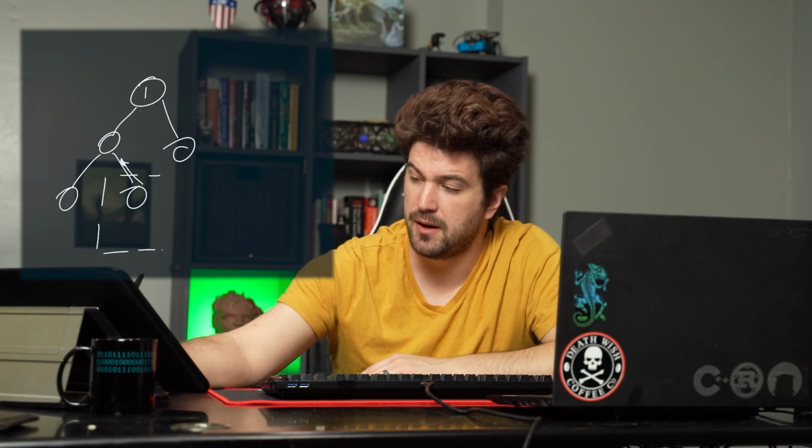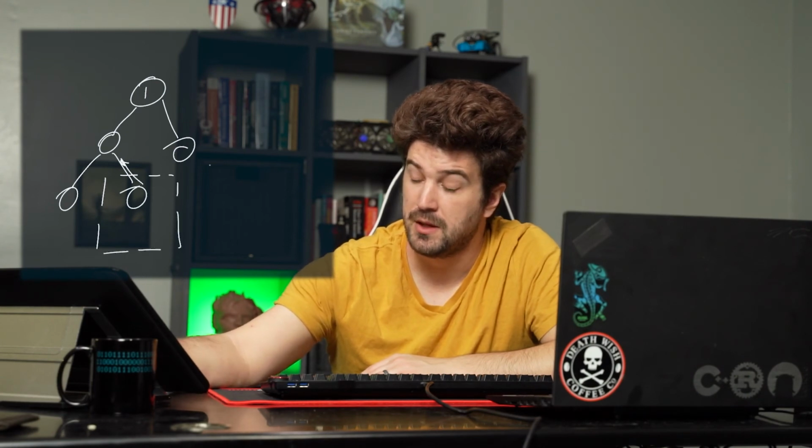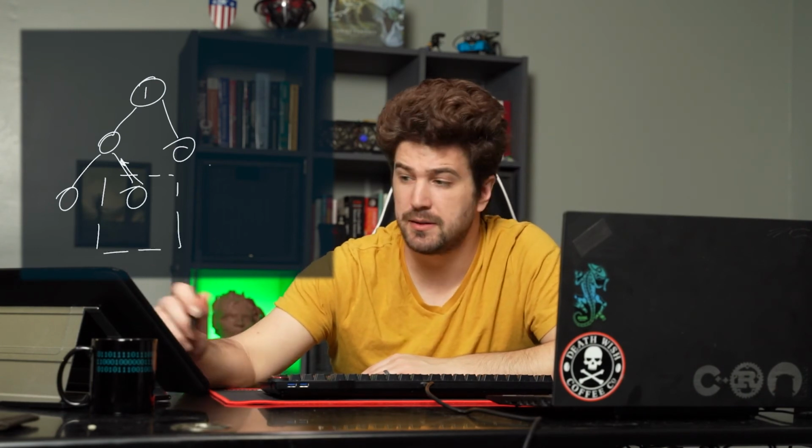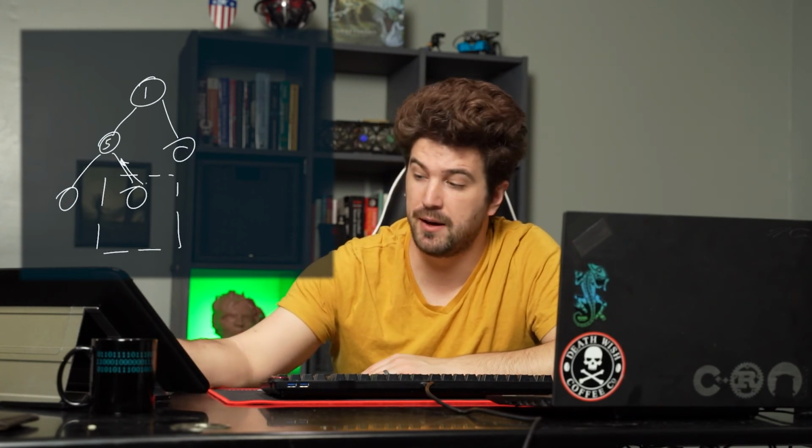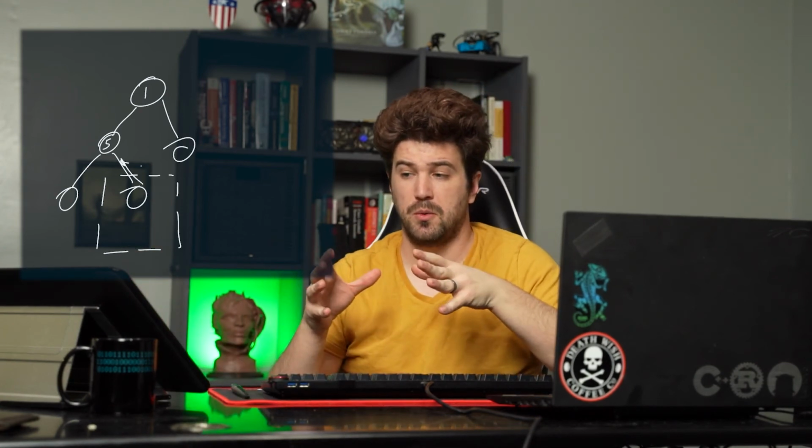What you can do with Linux namespaces is cordon this off so it can't see its parent. It cannot see this. Let's give it a PID of 5. It can't see it. And it's going to not know anything else. It's going to think it's the only process.